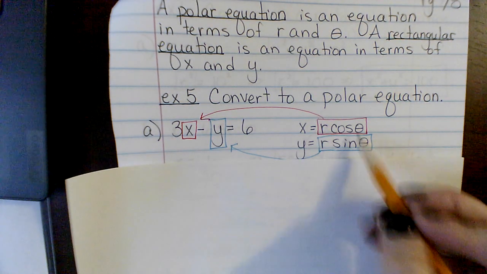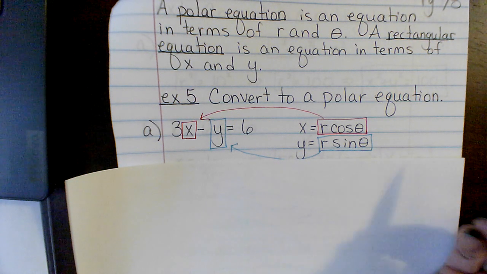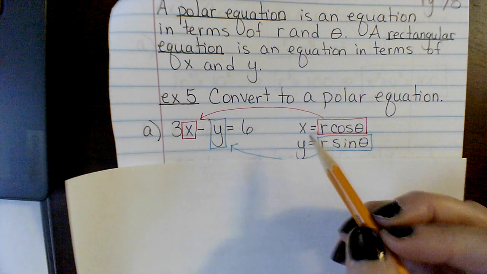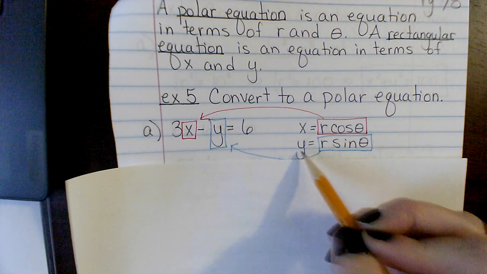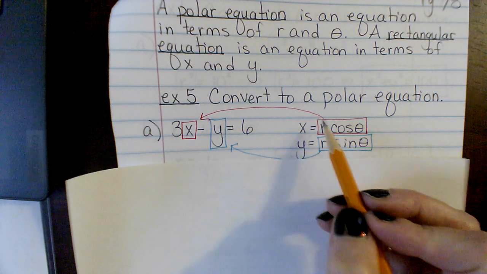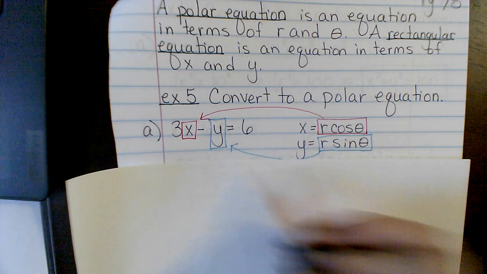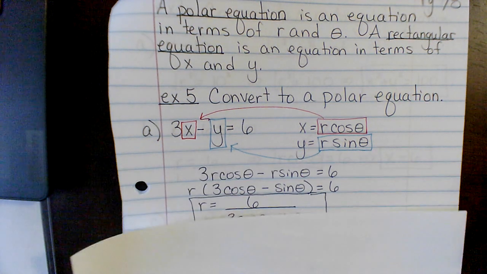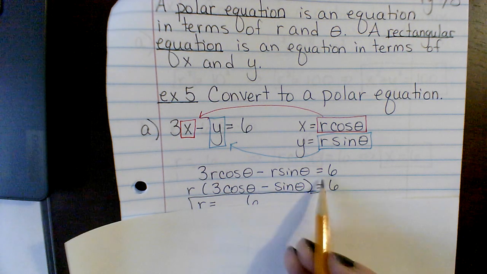Now we have these formulas from the formula sheet that help us convert between polar and rectangular. You can see how I color-coded these for you, that x is r cosine theta and y is r sine theta. So if I substitute x with r cosine theta, and I substitute y with r sine theta, I get 3 r cosine theta minus r sine theta equals 6.